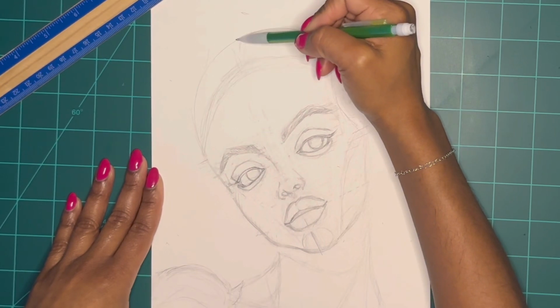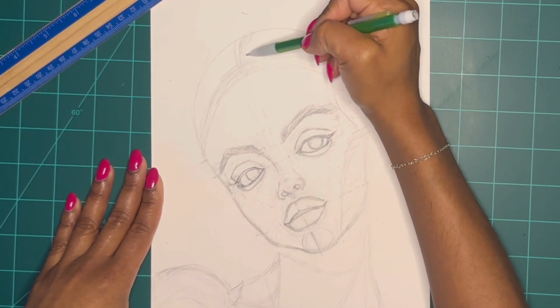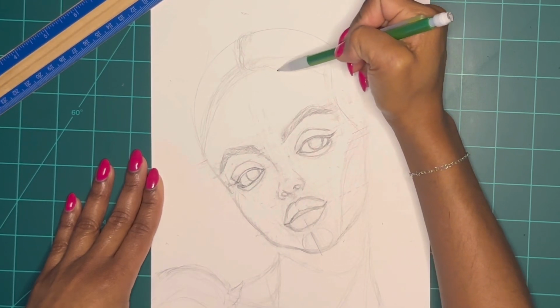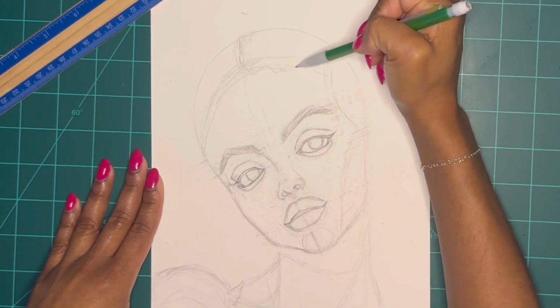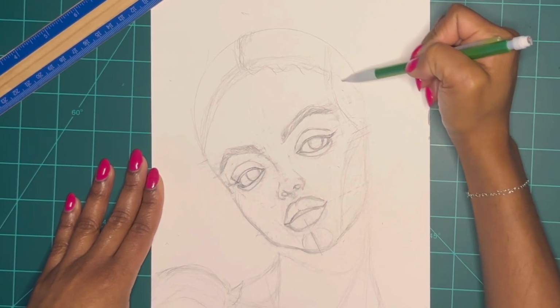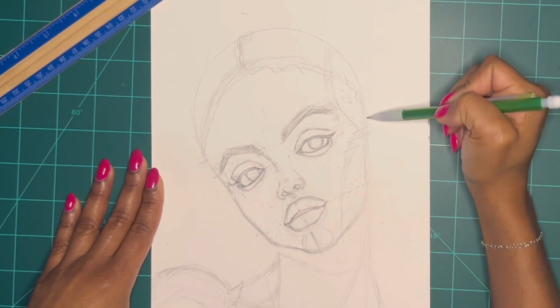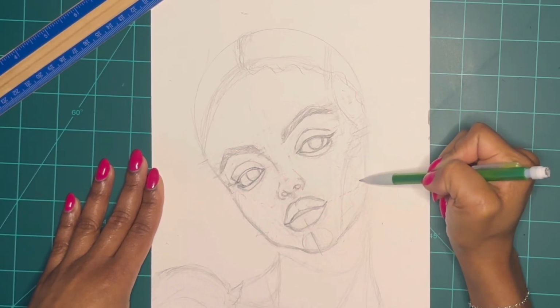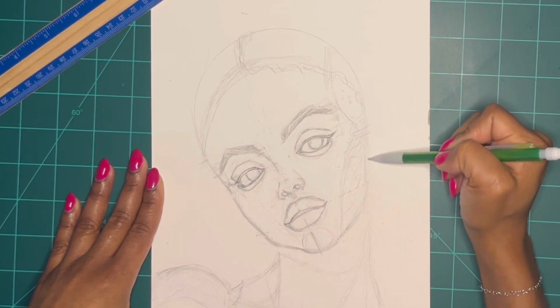We're just gonna do like a little fluffy curly thing going on because she's got some curly hair, and it's kind of shaping her face, and she's got that one curl going like that.